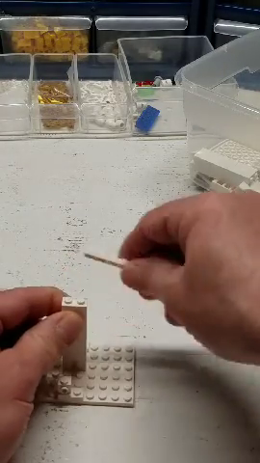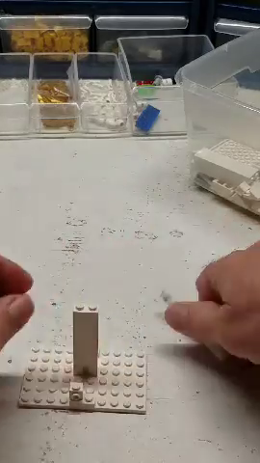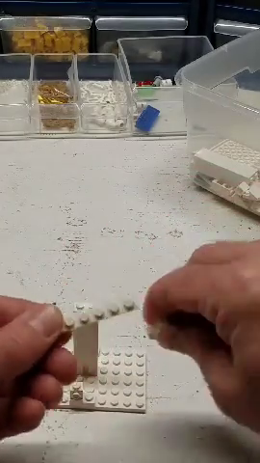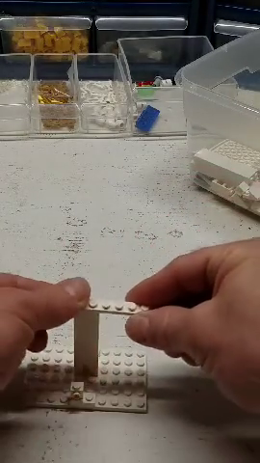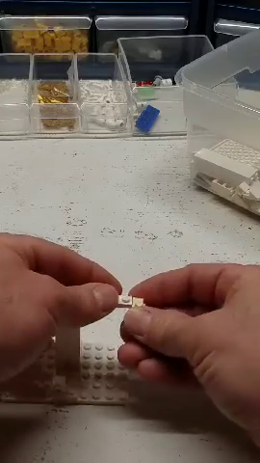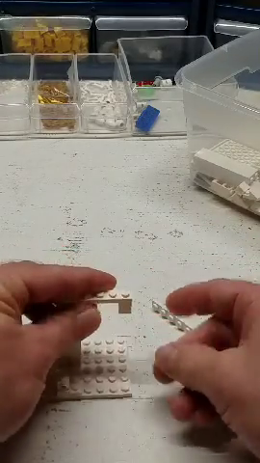Actually, I'm going to take this off. I'm going to use a shorter one. I'm going to use a 1x6 plate here. I'll reconnect that stud.